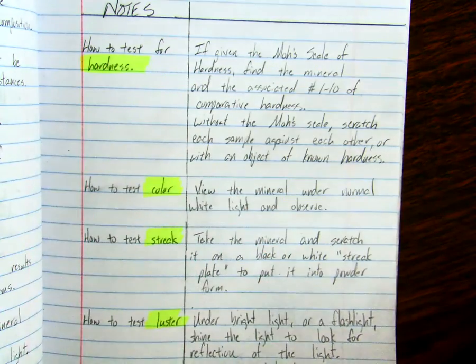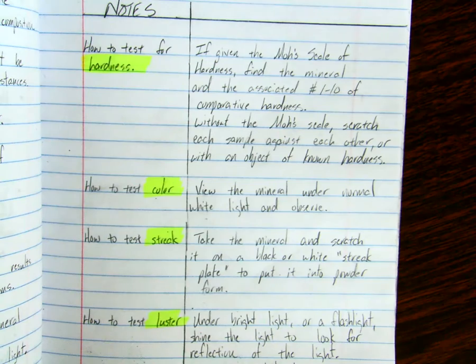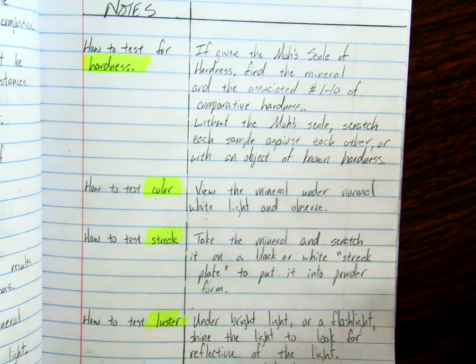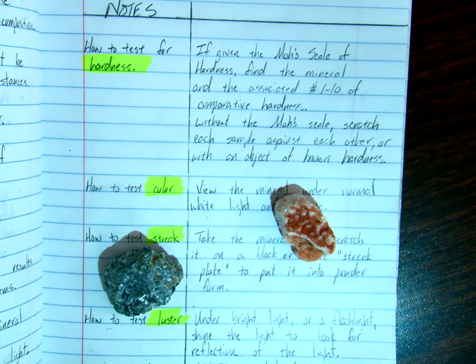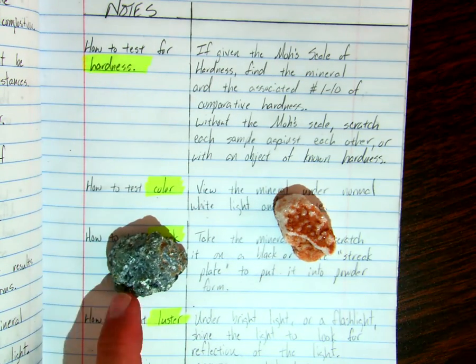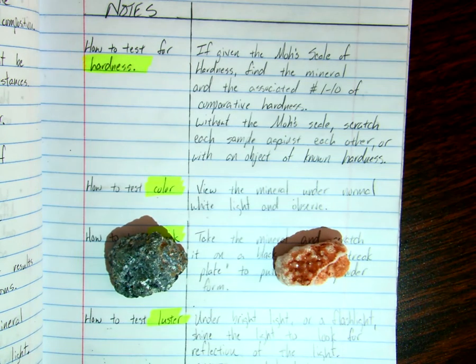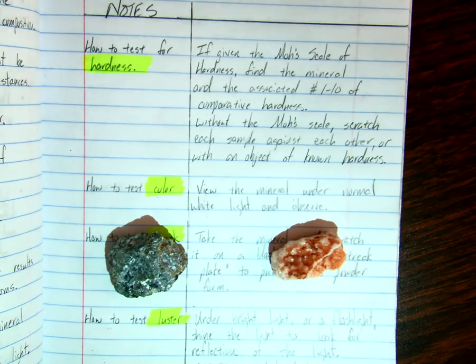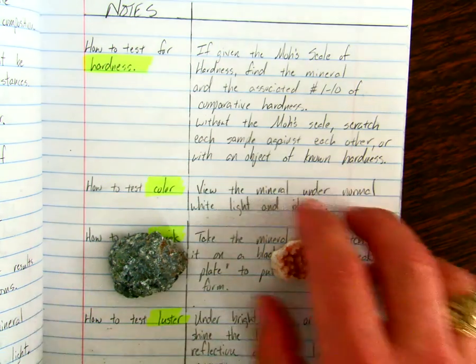So the next thing we're going to talk about is color. So the color is pretty obvious. All you do is just take your mineral sample and you lay it down, and you hopefully have some good quality light that you can use, and you just look at it. Oh, well, this one is kind of grayish dark, maybe even a little bit of black or green. This one here is red and white, kind of rust orange colored. All right, that's how you're going to test for color. You actually don't even have to touch the mineral samples to test for color. It's just a visible observation.